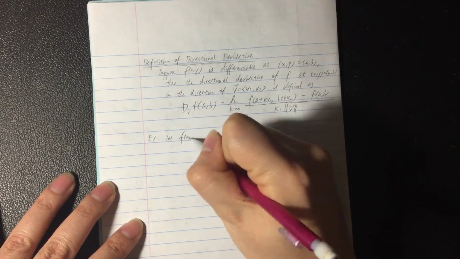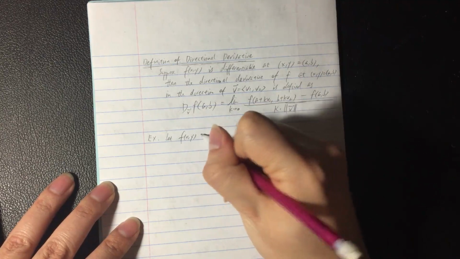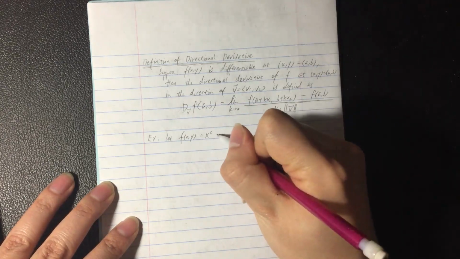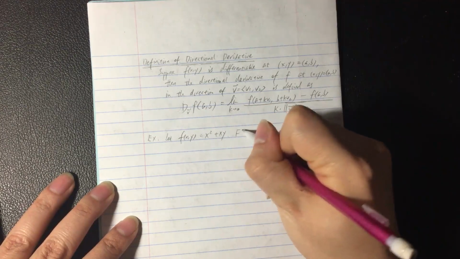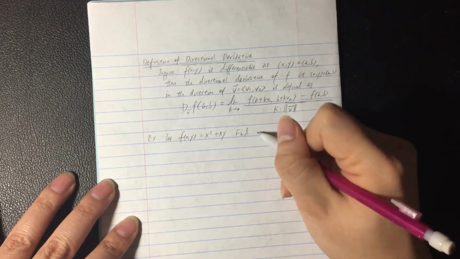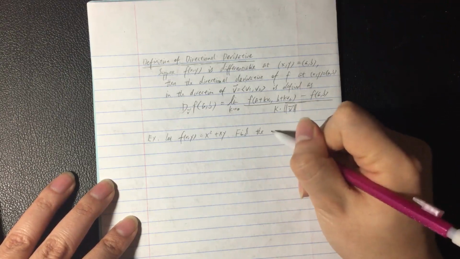Let f of (x, y) equal x squared plus xy.